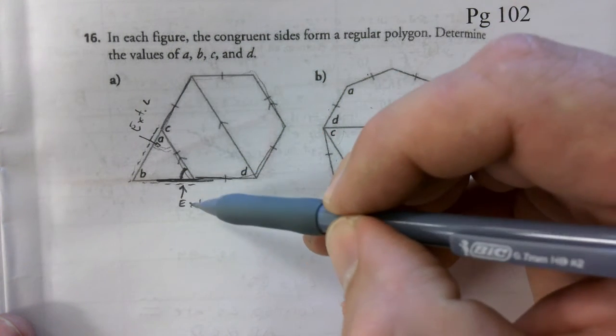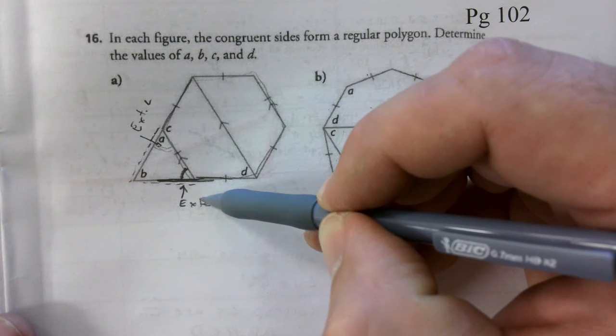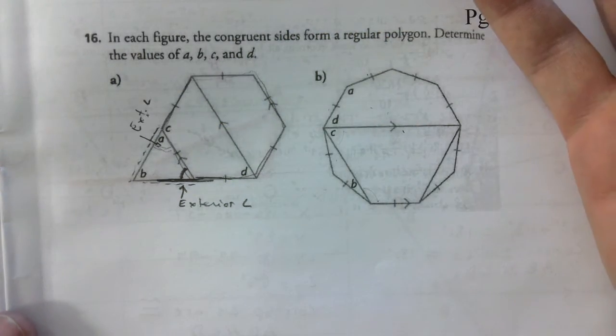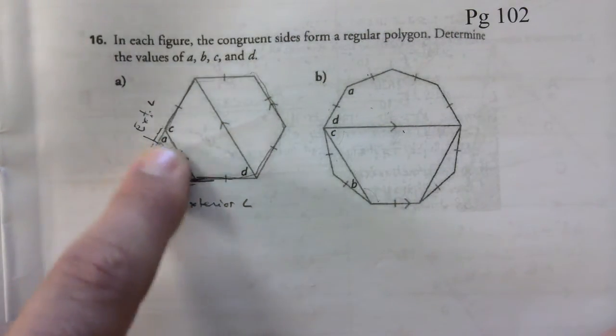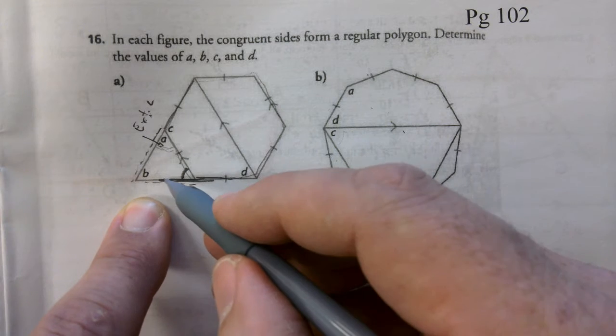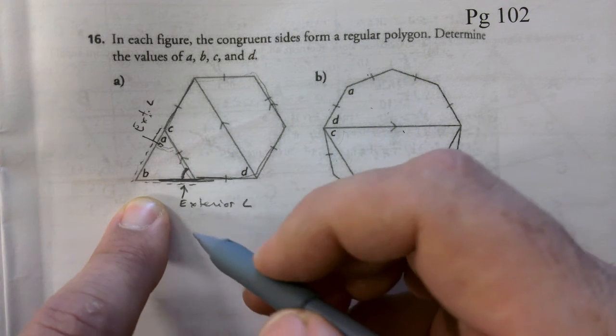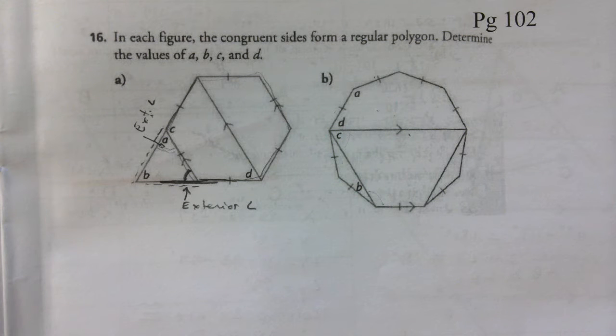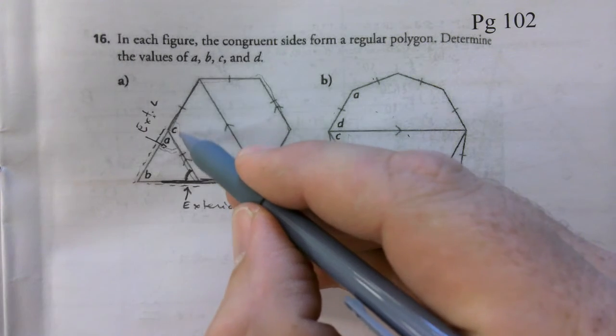Wouldn't it stand to reason that this exterior angle should be the same as that one if it's a regular, right? So what kind of a triangle do you have here? I think it ends up being equilateral in this case. Let me see. 120, 60. Yeah, this one ends up being equilateral, but not always. You got to watch out. It depends on what this angle is, right?